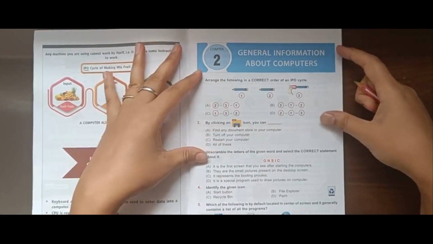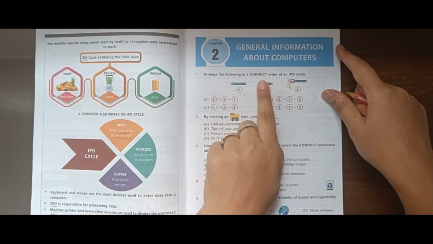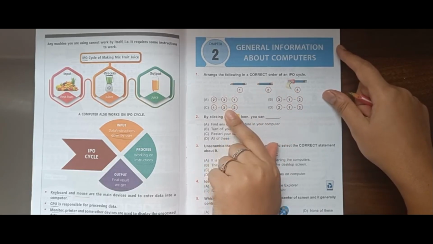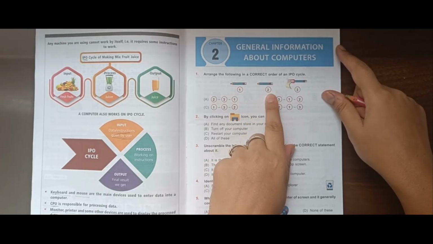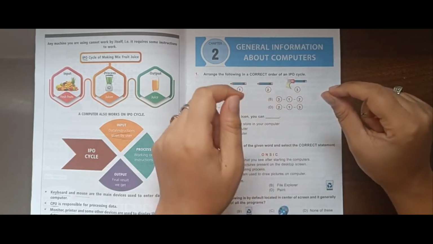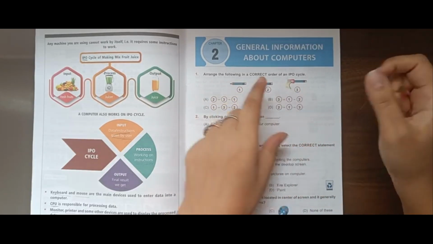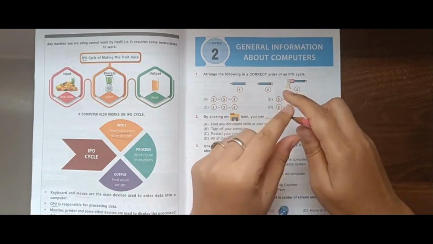Let's start some exercises. Arrange the following in the correct order of an IPO cycle. First is a broken pencil, and then we are sharpening the pencil. So what is the input? Input is the broken pencil.